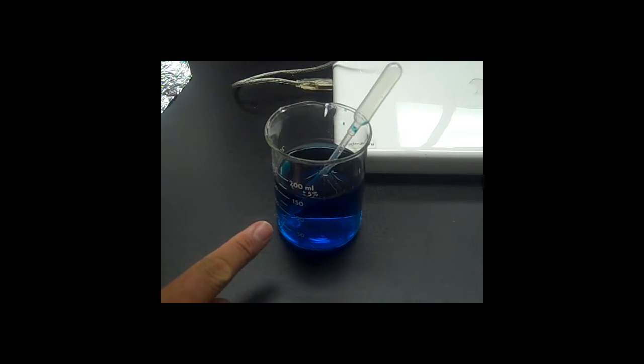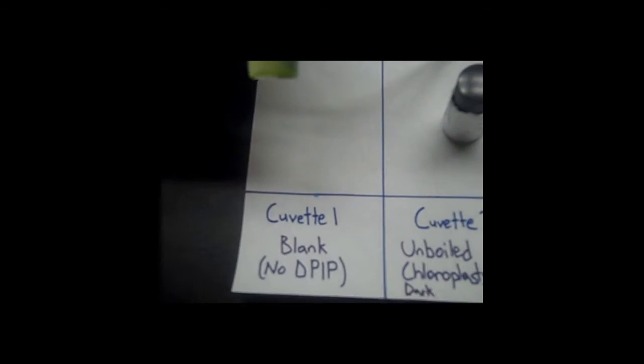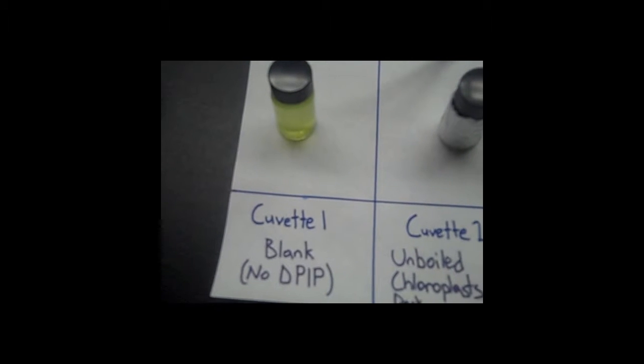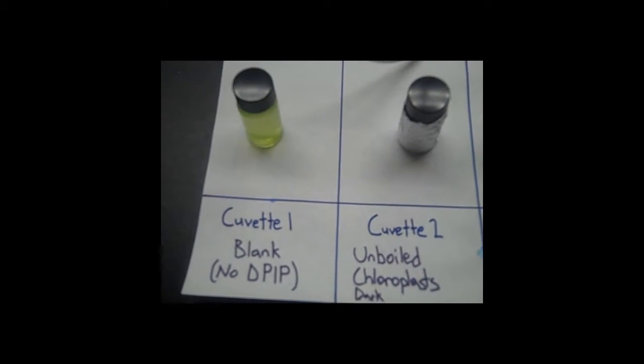This is the DPIP. Cuvette 1 and Cuvette 5 are the controls. Cuvette 1 contains no DPIP. It only contains the chloroplast and buffer.